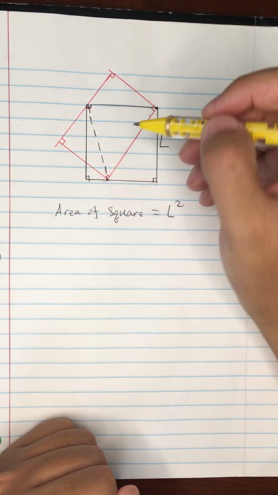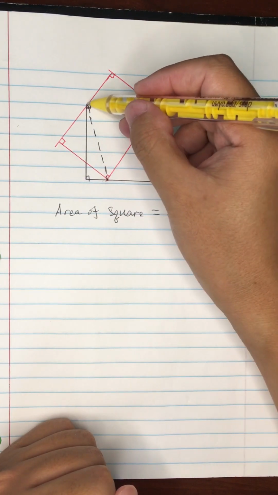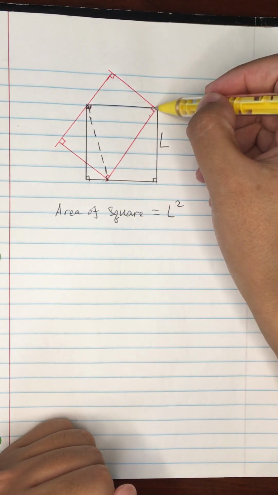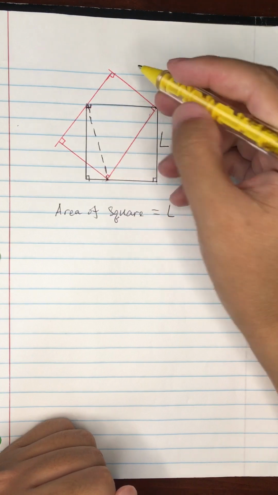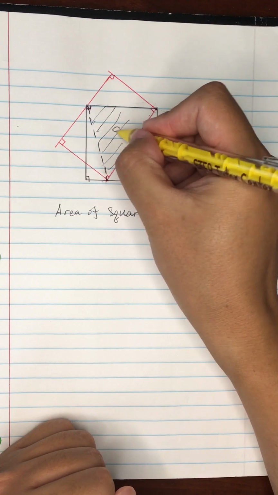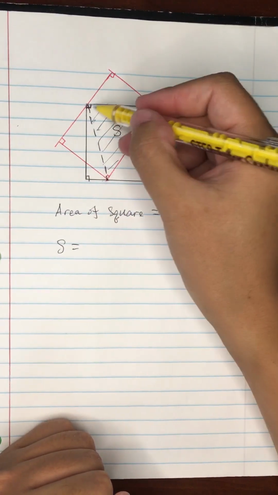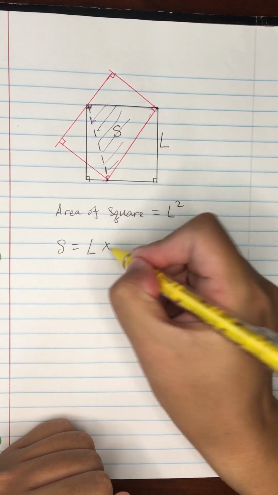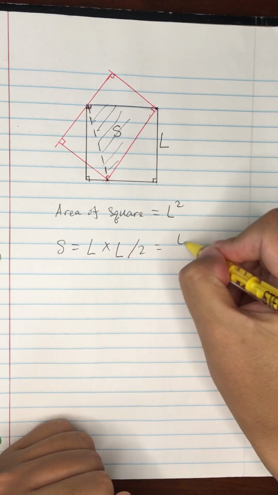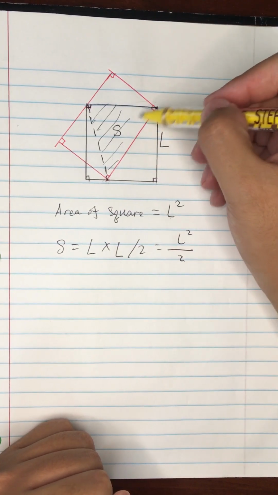If we look at this triangle inside of the square, the base is going to be L, and the height is also L. Suppose the area is S. S is going to equal the base L times the height L, divided by 2. So it's L squared divided by 2, which is half of the area of the square.